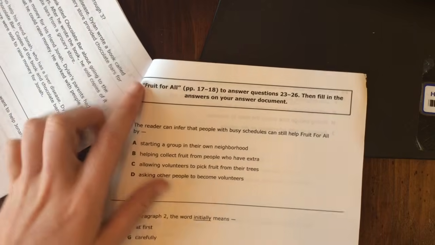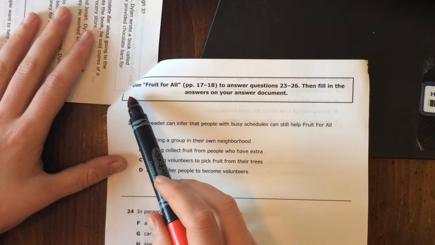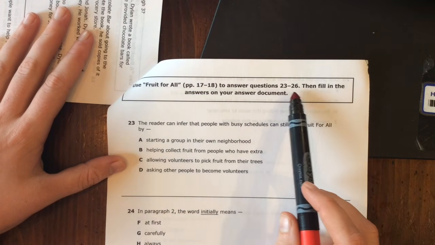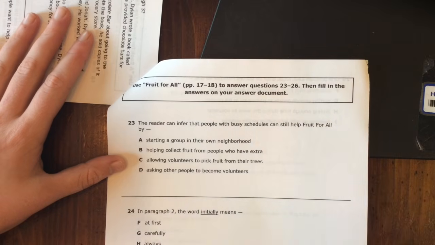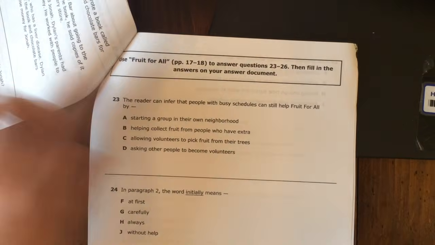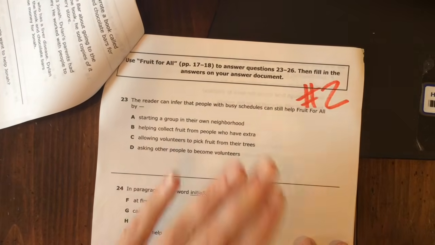Here's more questions. Oh, here's another box of instructions. Again, instructions always give us a good clue of what we're going to have to do. This one says use Fruit for All, page 17 through 18, to answer questions 23 through 26. Then fill in the answers on your answer document. Okay, going back, if I look for Fruit for All, Fruit for All was passage 2. So back on these questions, I'm going to put a big number 2 because these go with passage 2. I'm then going to keep flipping.